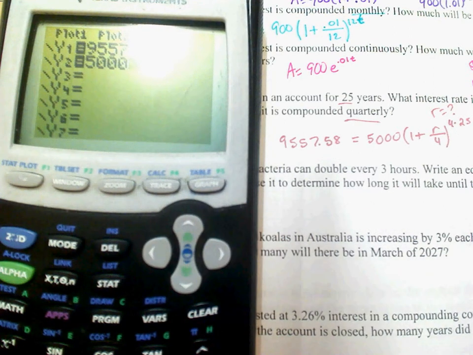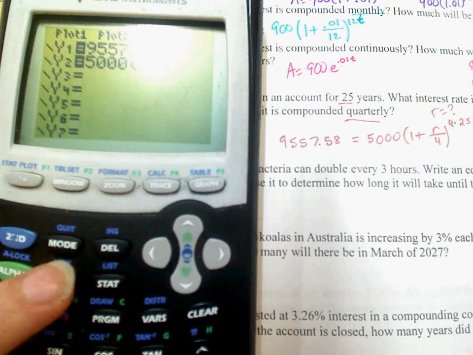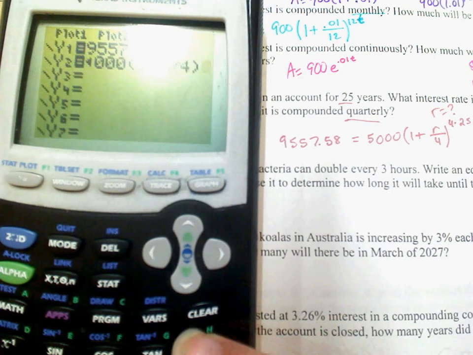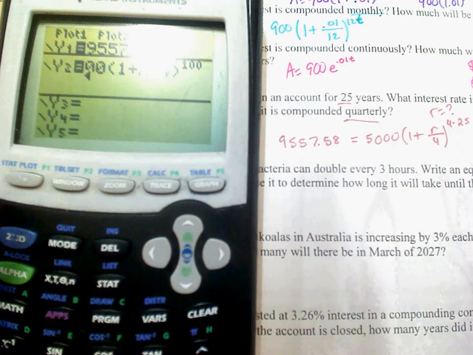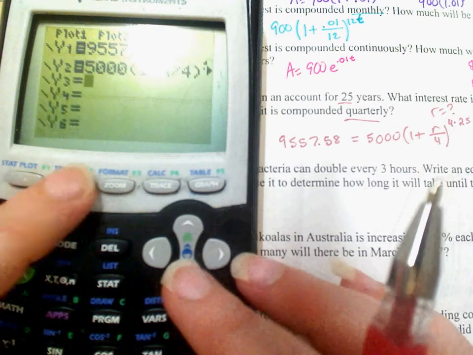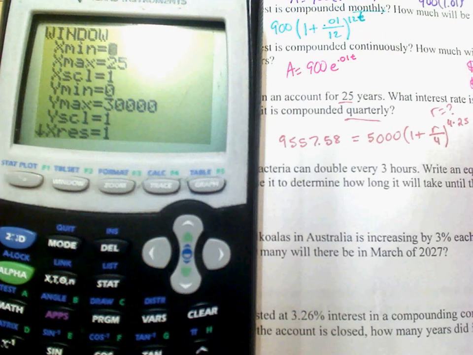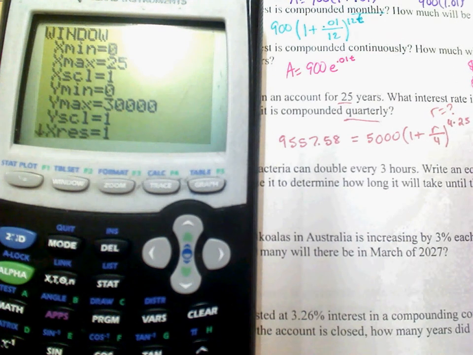Times (1 plus x divided by 4) raised to the 100. And I'm trying to find R. So, okay, go to window. X represents rate. Y represents money. It always does. So here I know I'm going to go 0 to 10,000.